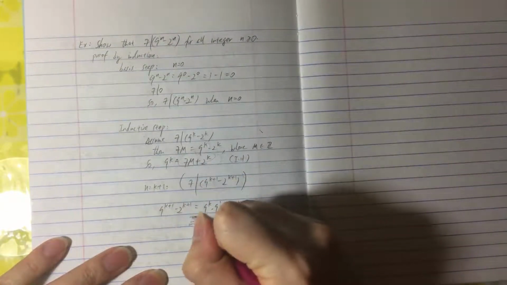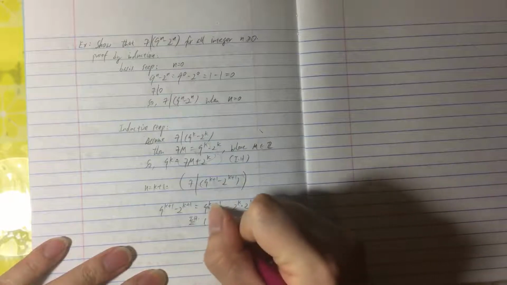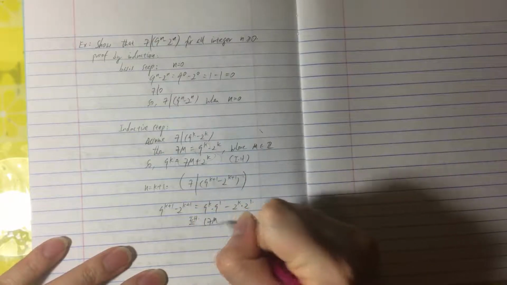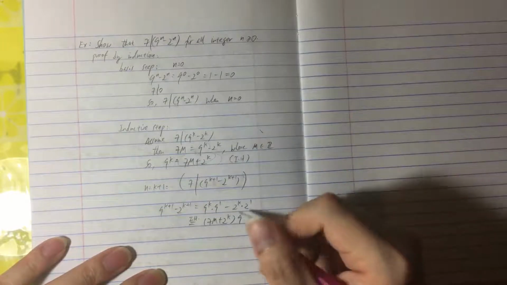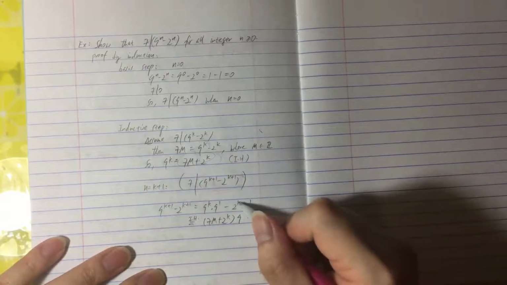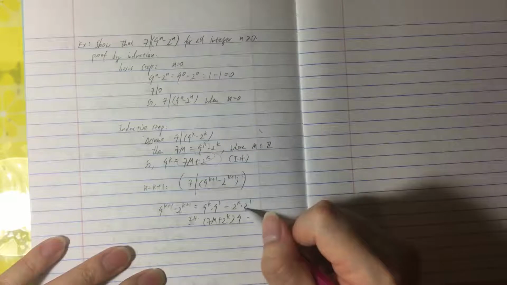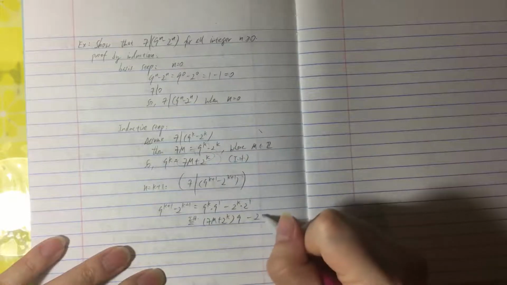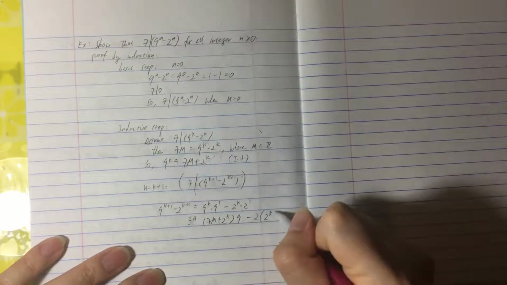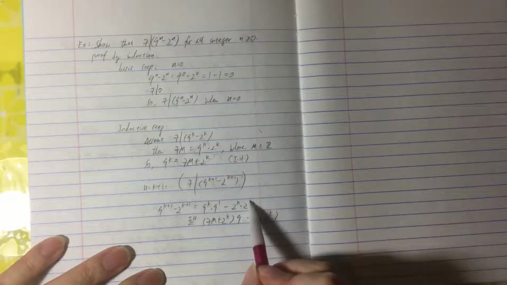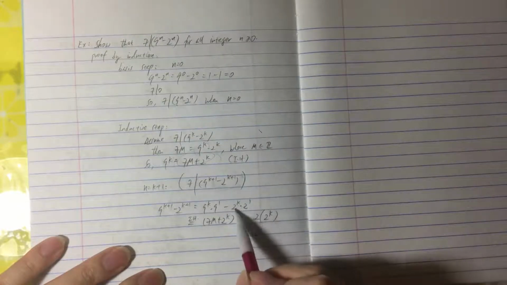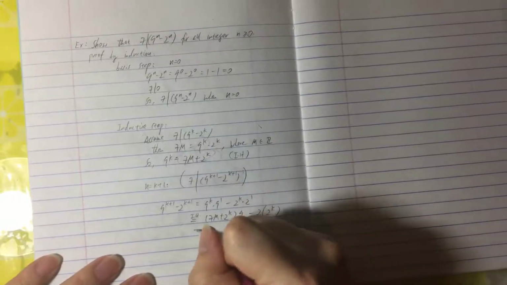by using the induction hypothesis, 9 to the power of k is 7m plus 2 to the power of k, times 9, minus 2 to the power of k times 2 to the power 1. 2 to the power 1 is 2. So I can write it as twice 2 to the power of k. Then I can distribute 9.